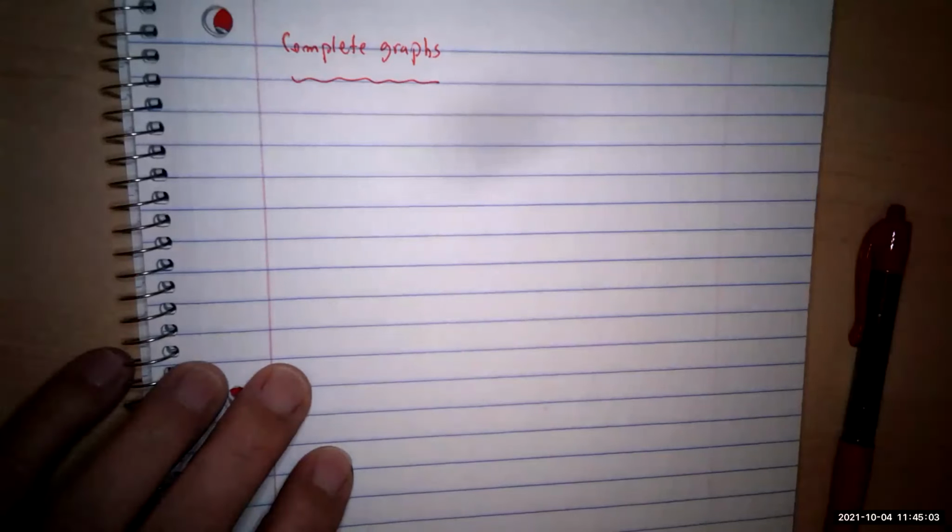Complete graph. Okay, what's a complete graph? A graph is going to be complete if every vertex is connected to the rest of the graph, okay? Or a graph is complete if each two vertices in a graph are connected to each other, or they are going to be adjacent to each other. Okay, that's the best type of graph.